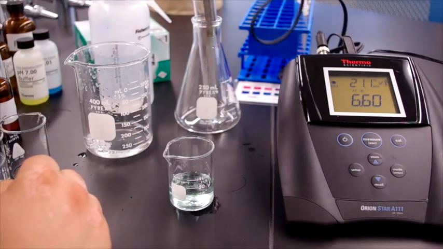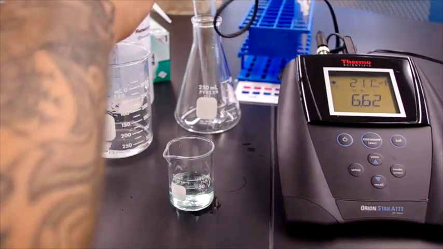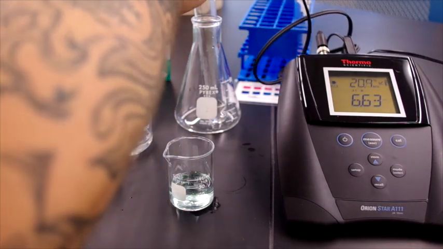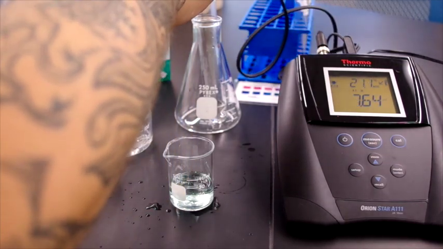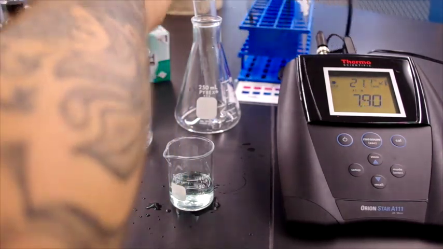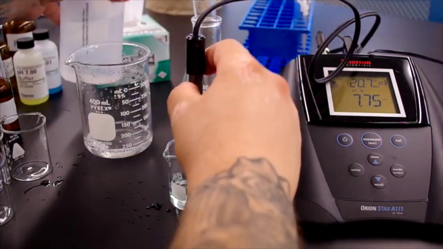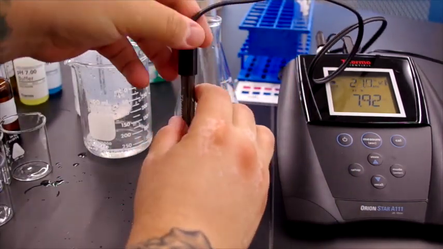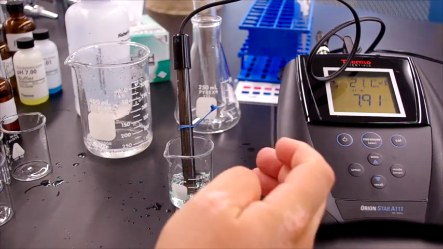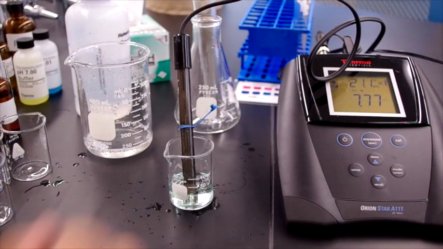So now we take our electrode again, rinse it with distilled water, and we place it into the mouthwash solution. Now you'll see the pH has increased.